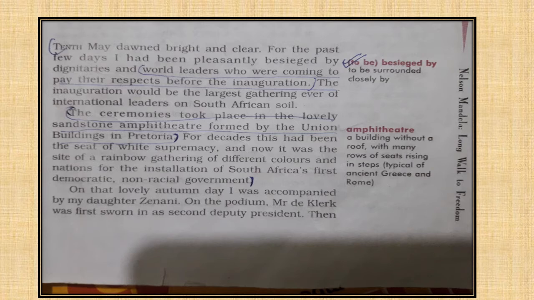The explanation to these two paragraphs is, it was 10th May, the day of oath, with a bright and shiny sun. Nelson Mandela was supposed to take oath as the first black president of South Africa. A large number of leaders, all from around the world, had gathered there to be the witness of the swearing-in ceremony of Nelson Mandela as the first black president. The inauguration ceremony took place in a big open building in Pretoria, where the first democratic non-racial government was to be installed.